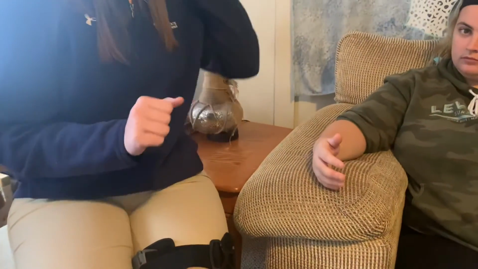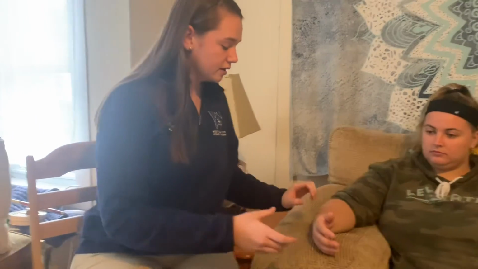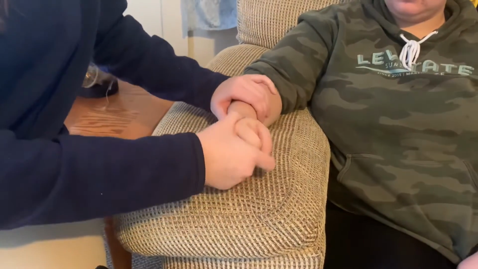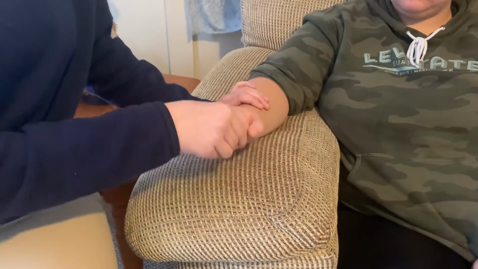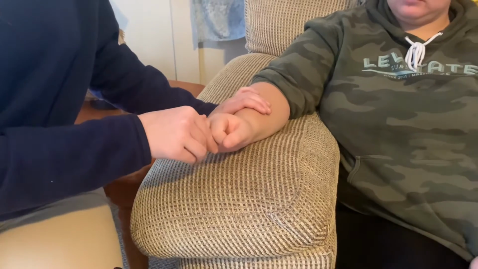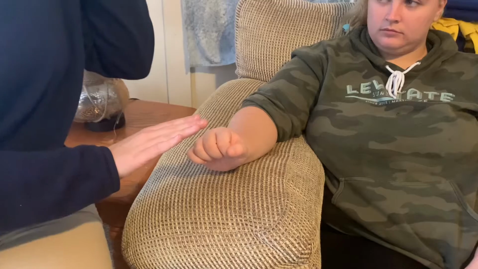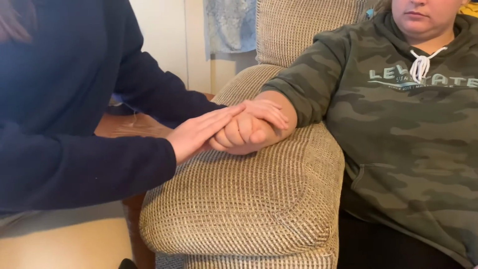And then next for the wrist extensors, we do the extensor carpi ulnaris. So here you can have them try to make a fist, and then we have them extend their wrist and then into ulnar deviation, and then I'm going to try to push them into wrist flexion and radial deviation, so hold strong, don't let me move you.